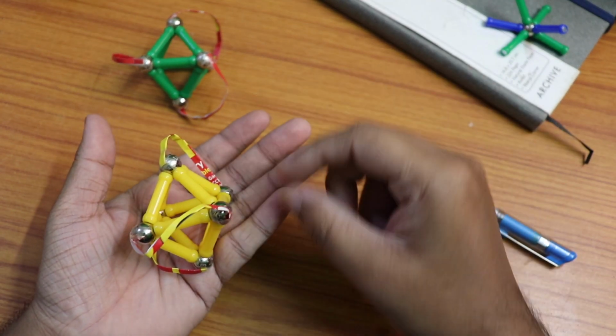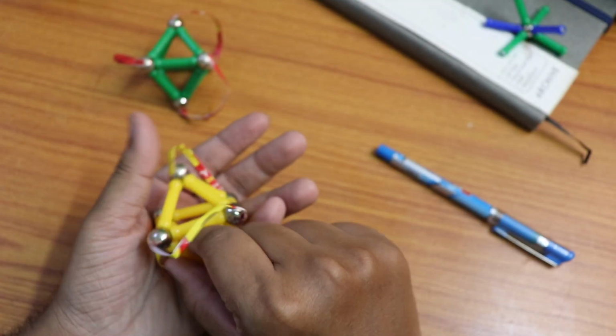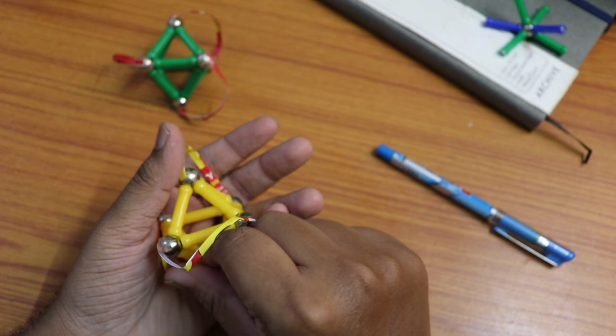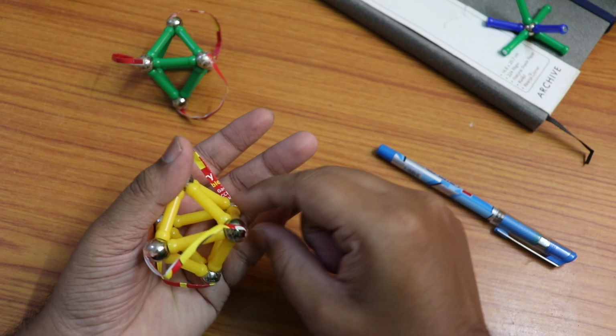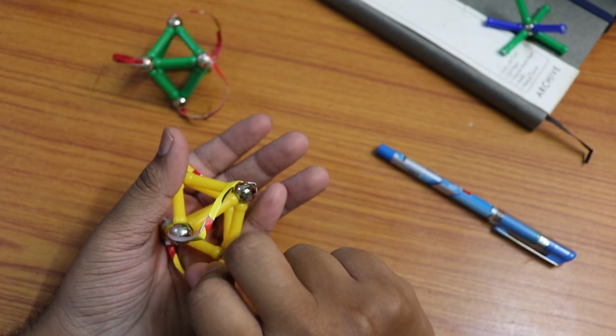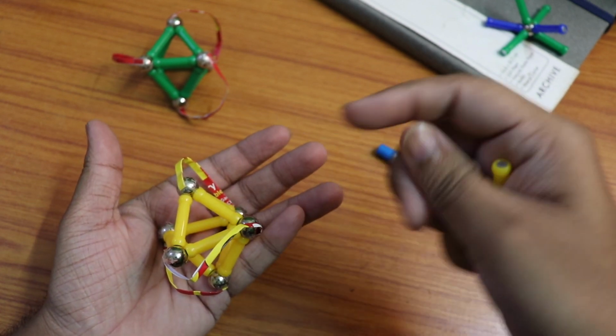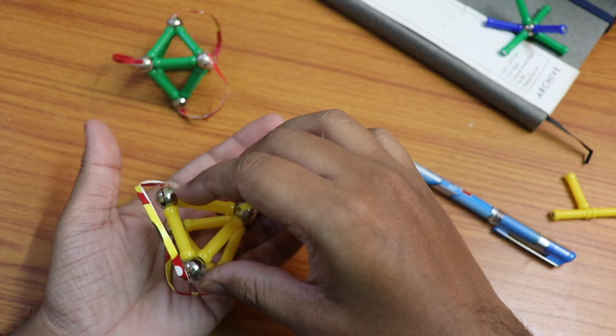So now let's try to break 3 of the imaginary lines. So let me just take out 3 of the imaginary lines. That goes something like this, right? Okay, and yeah, all right. Now I can just rotate this to check it out. So once I rotate this, this is what I have got.